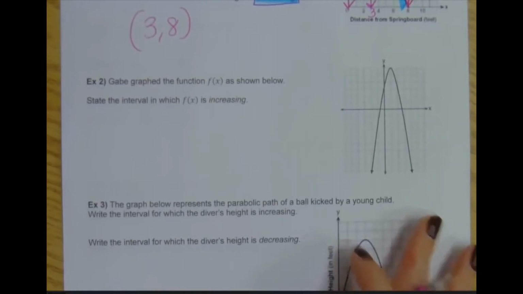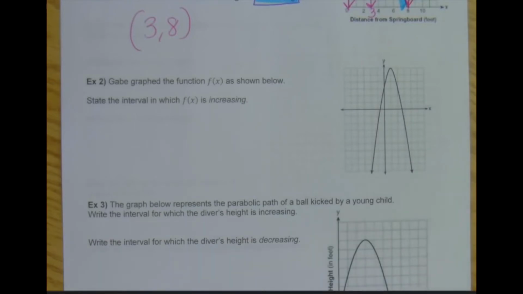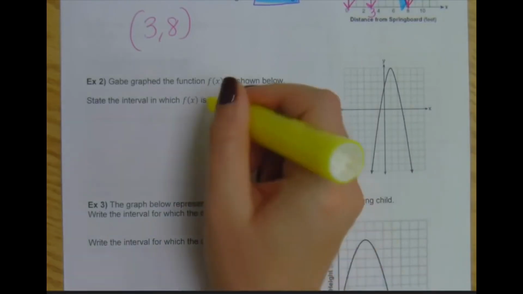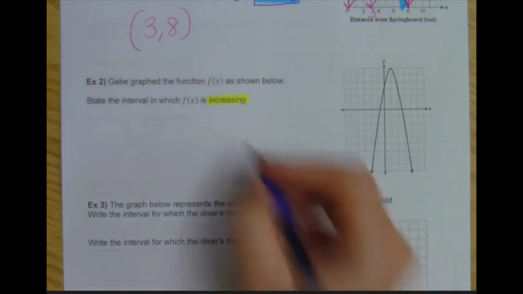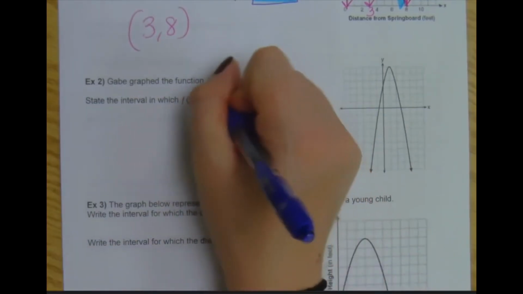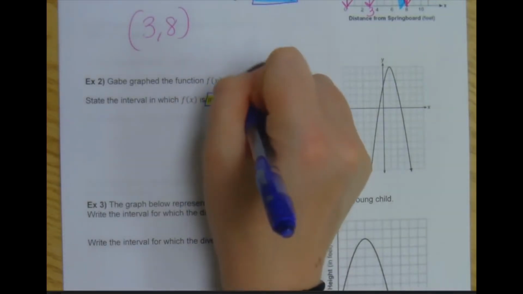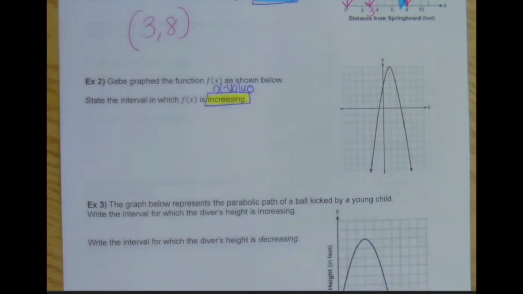It says Gabe graphed the function f of x as shown below. So here's his function. State the interval where it is always increasing. That's my key word. Let's highlight it out. I also want to go back with a box and write that I should be looking at my x values to answer this question. Well, think about a roller coaster.